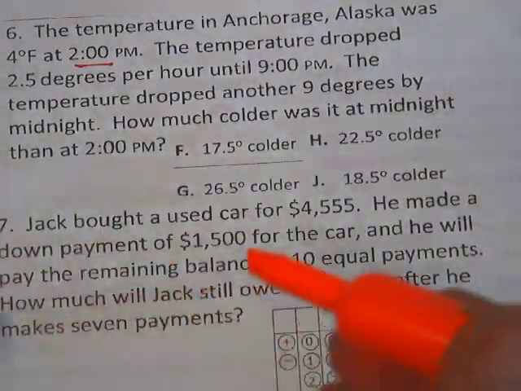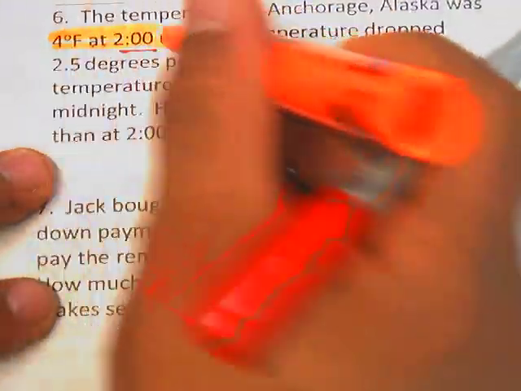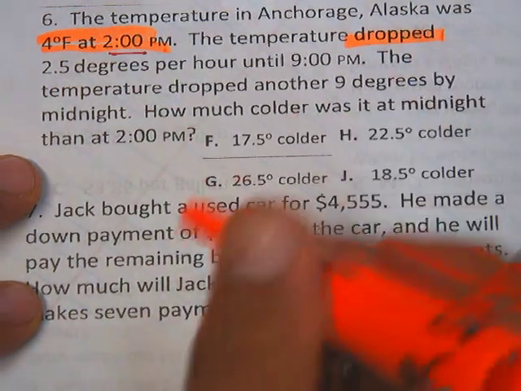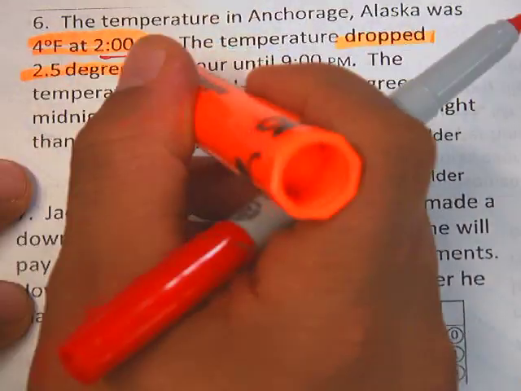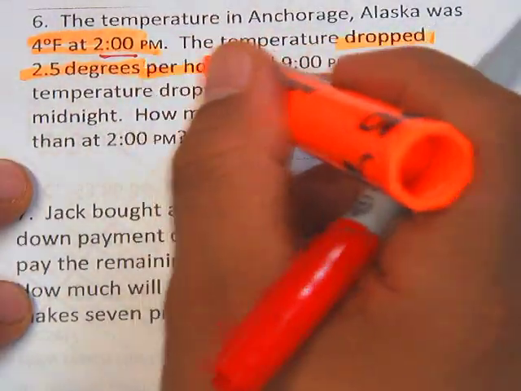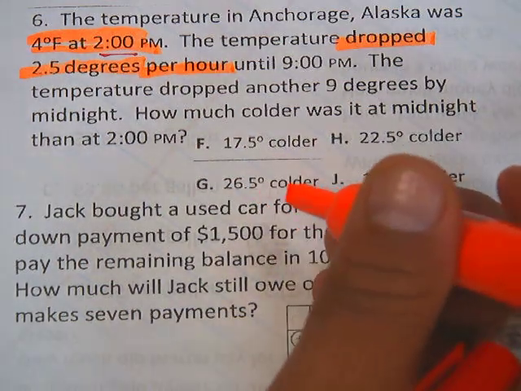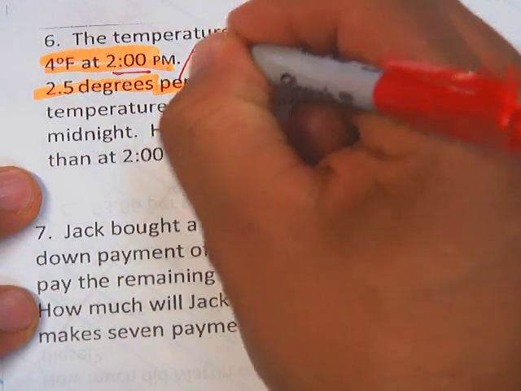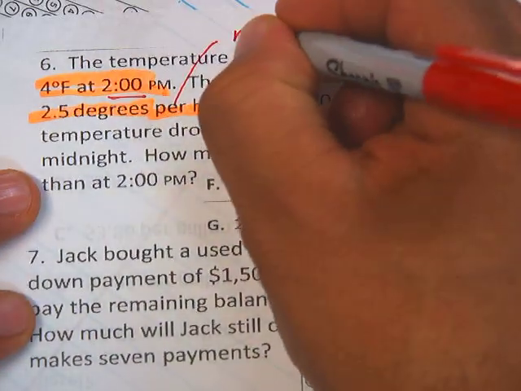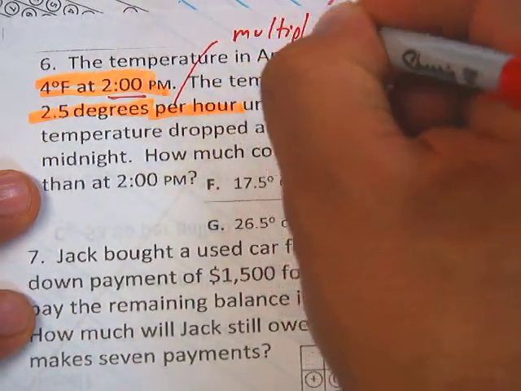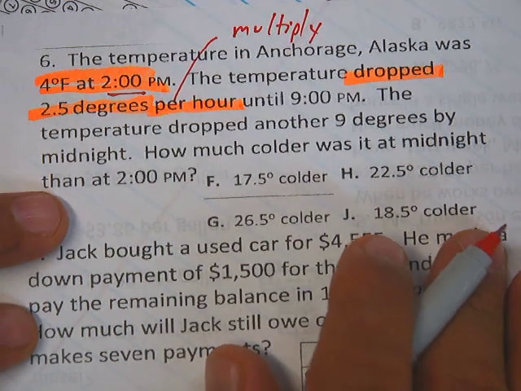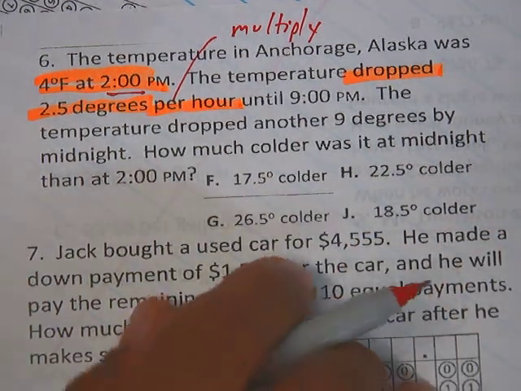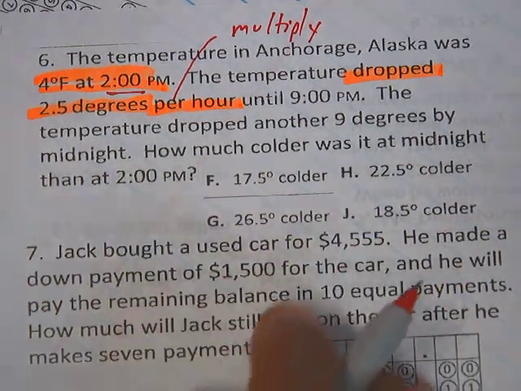The temperature in Anchorage, Alaska was 4 degrees Fahrenheit at 2 p.m. The temperature, that's key. The temperature dropped. It went down 2.5 degrees per hour. That's per hour, 1 hour. Sometimes per, people think of multiplication.